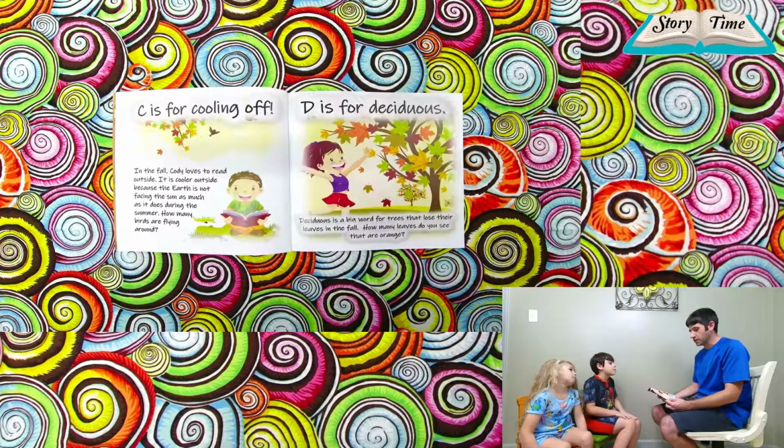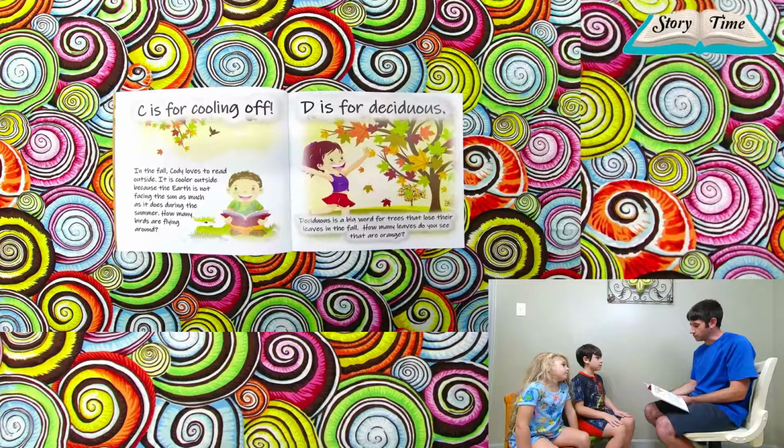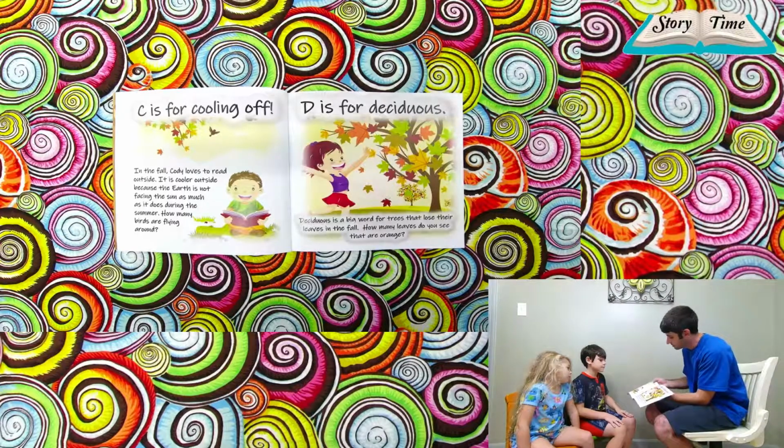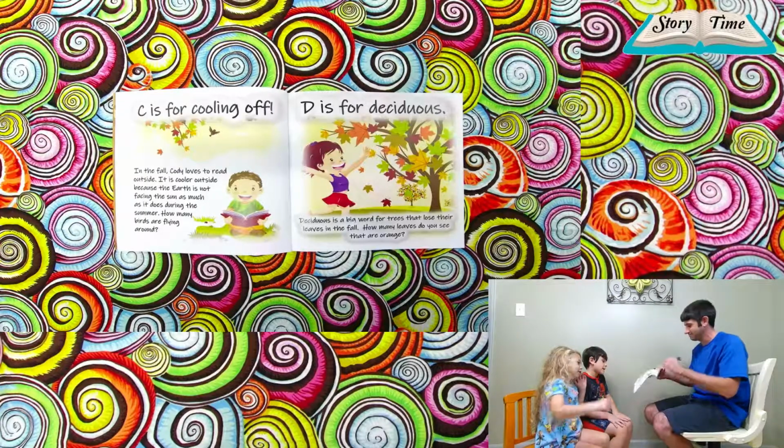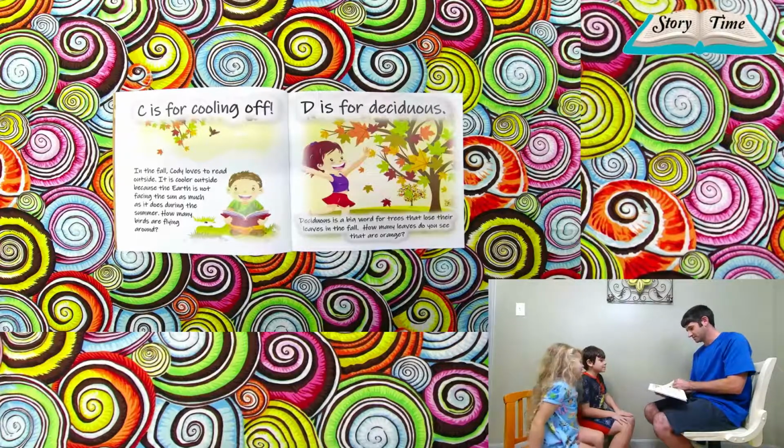C is for cooling off. In the fall, Cody loves to read outside. It is cooler outside because the earth is not facing the sun as much as it does during the summer. How many birds are flying around? D is for deciduous. Deciduous is a big word for trees that lose their leaves in the fall. How many leaves do you see that are orange? Orange leaves in the trees. Got some little birds flying around. There's some orange. Yeah. There's some green.